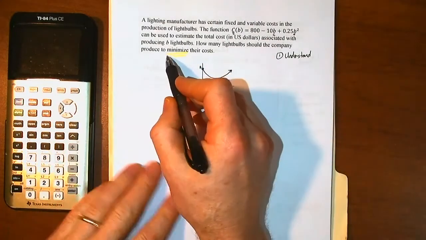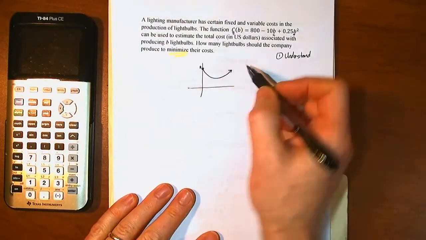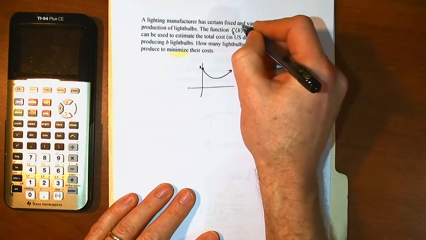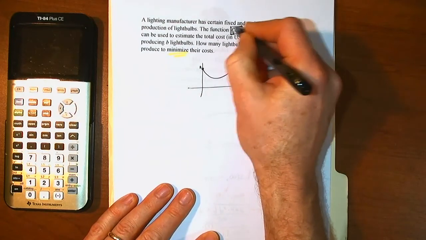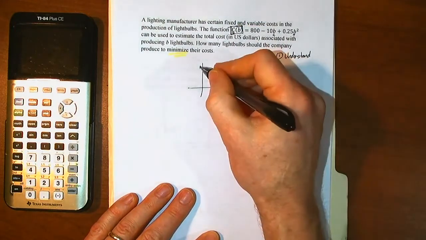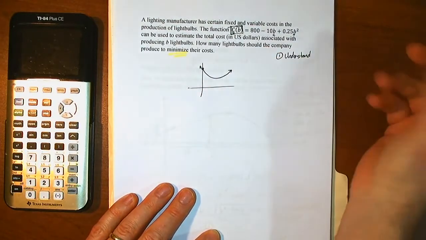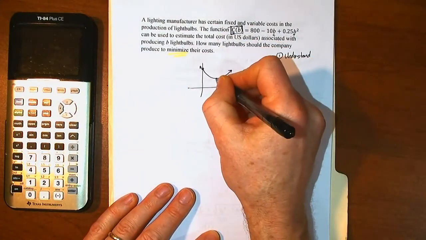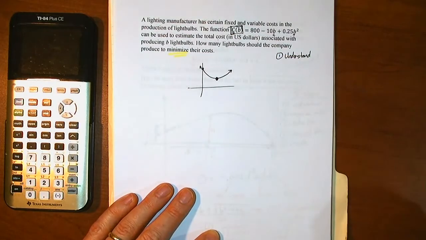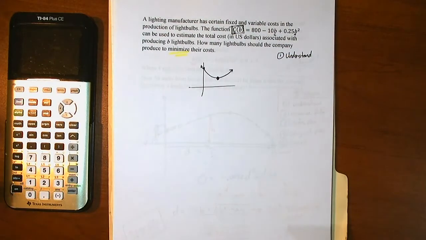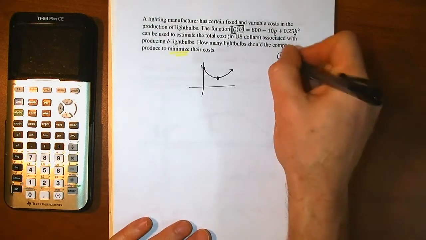And so notice when it's asking to minimize the cost, right? The parabola is the cost, the C of B, that's the same as my y value. My y value is the parabola. If it's asking me to minimize the cost, it's talking about the vertex. That's where the minimum happens, at the vertex. So this question is basically asking me to find the vertex.